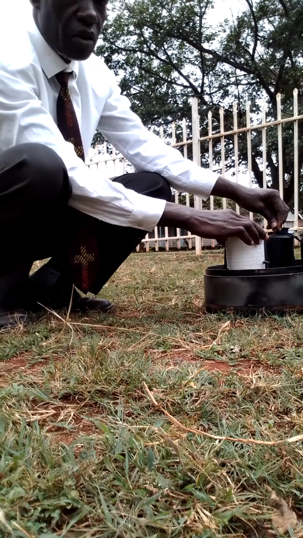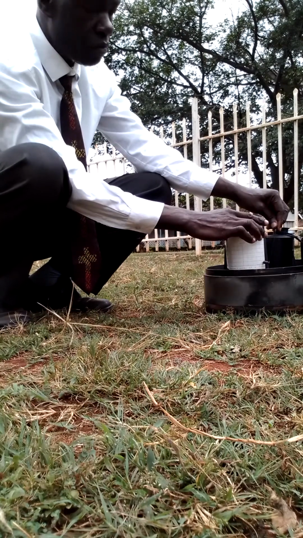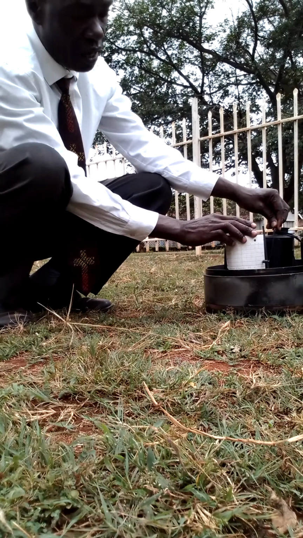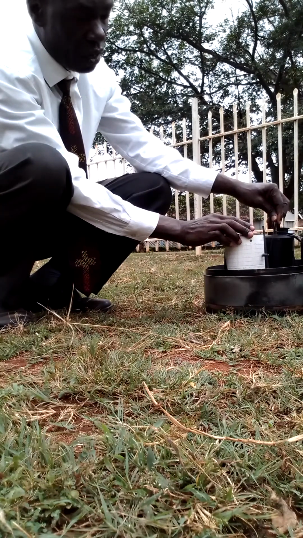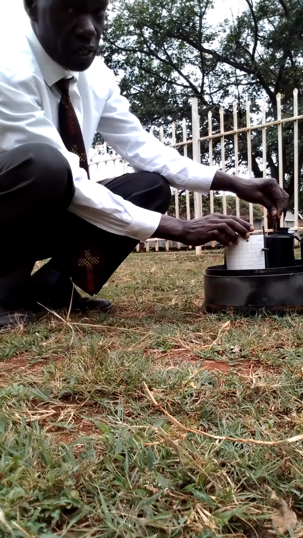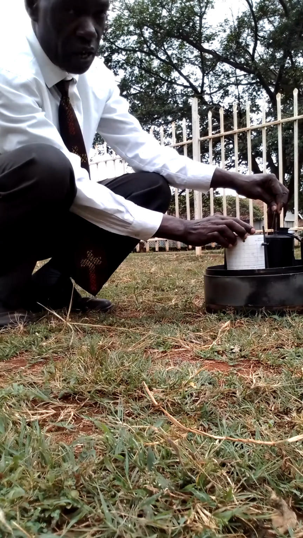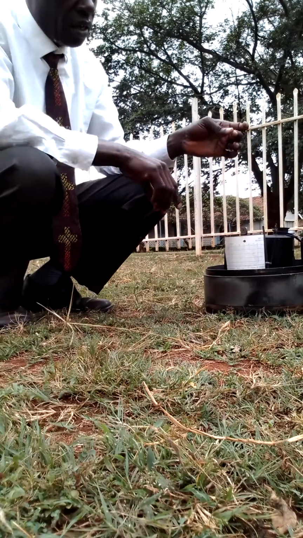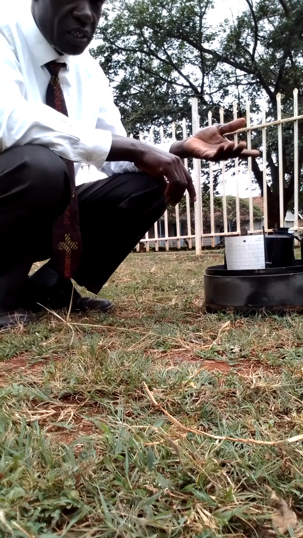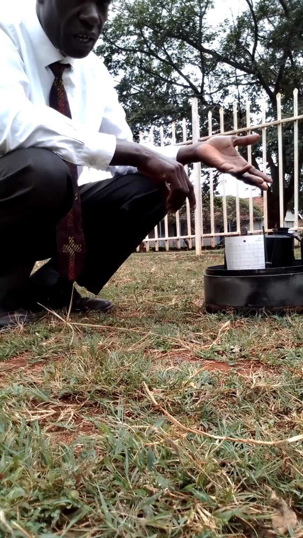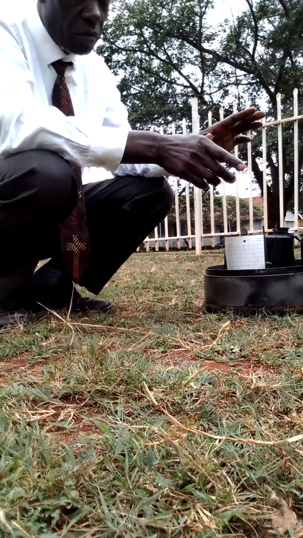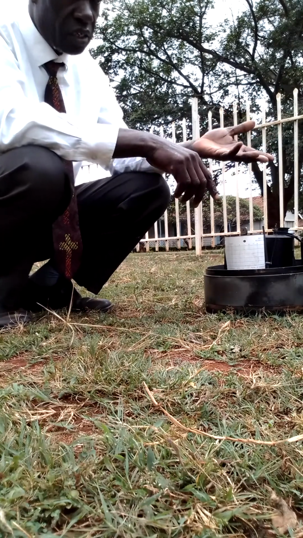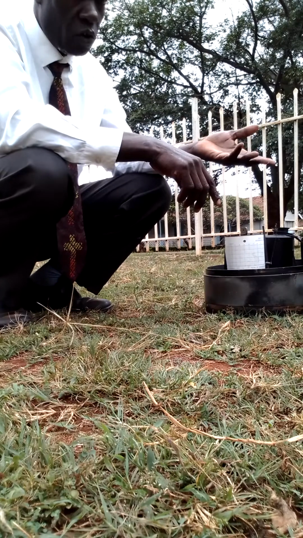But this drum rotates by a clock mechanism. So the pen rises, making a vertical press, but the chart rotates like that on that drum. So you get a graph of rainfall against time, from which you can determine the commencement of the rainfall, when it started and even when it ended. And from the graph, you can also determine the rainfall intensity, the amount of rainfall per unit time.